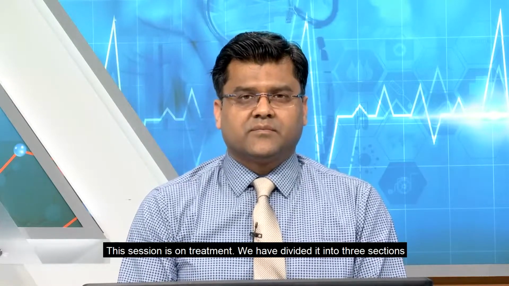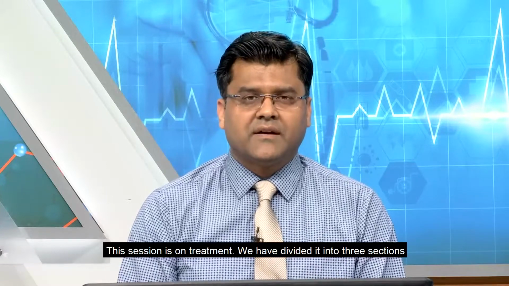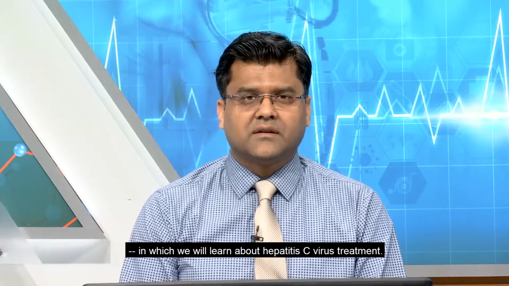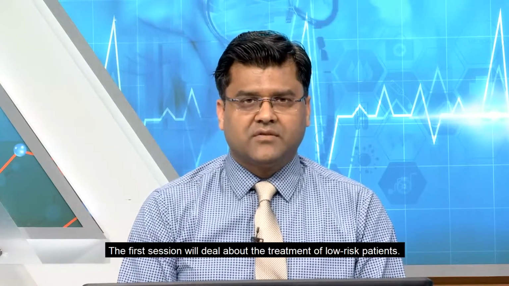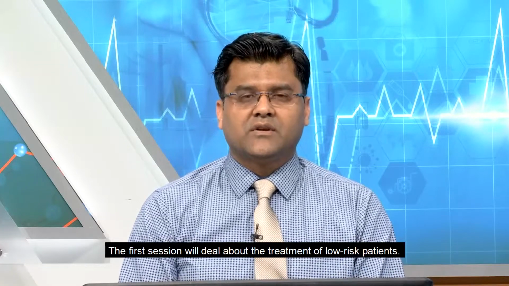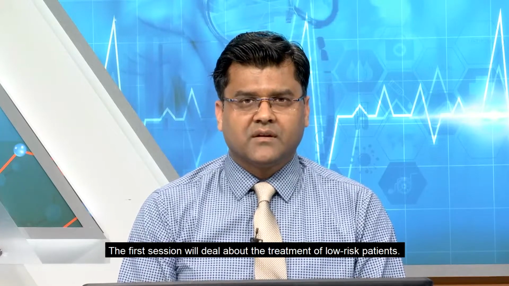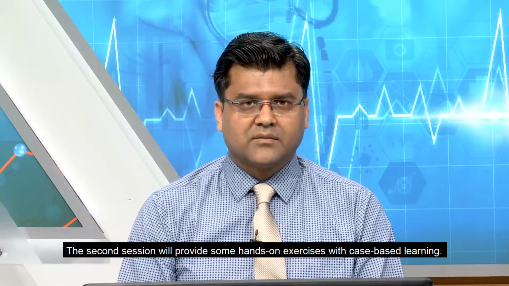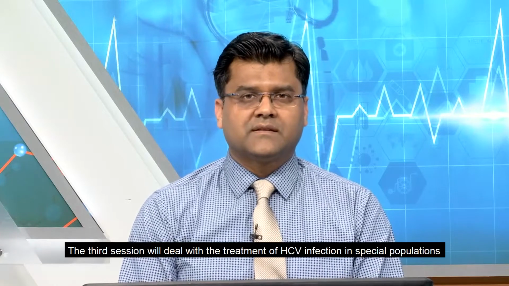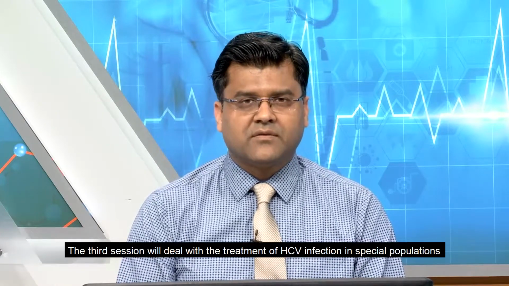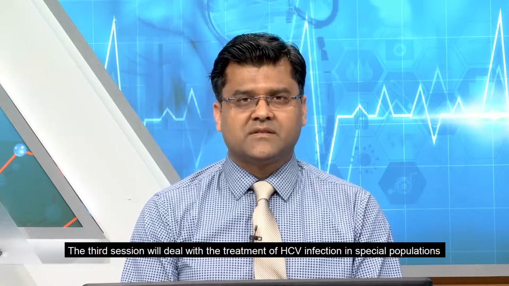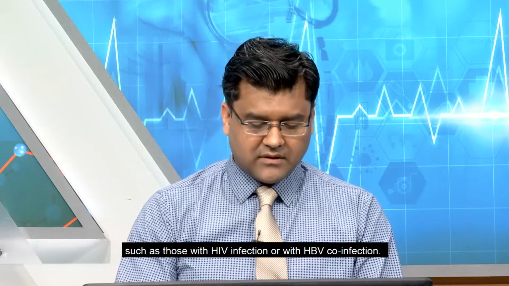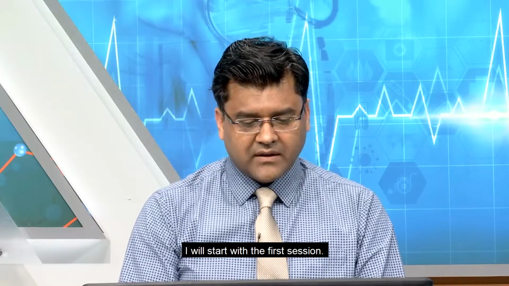In this session on treatment, we have divided it into 3 sections, in which we will learn about hepatitis C virus treatment. The first section will deal with the treatment of low risk patients. The second section will give some hands-on exercise with case based learning, and the third section will deal with the treatment of HCV infection in specialized populations, such as those with HIV co-infection or with HBV co-infection. So, I will start with the first section.